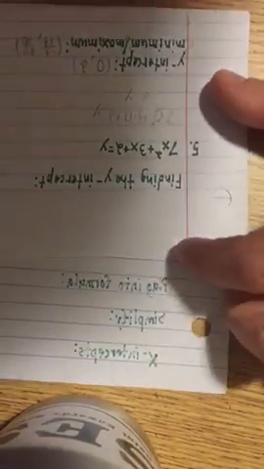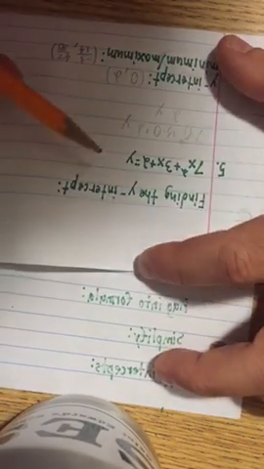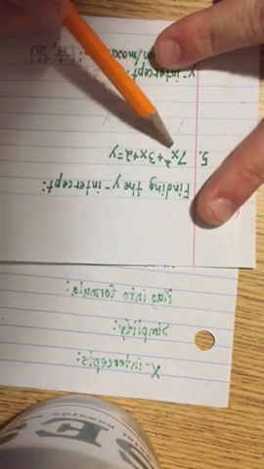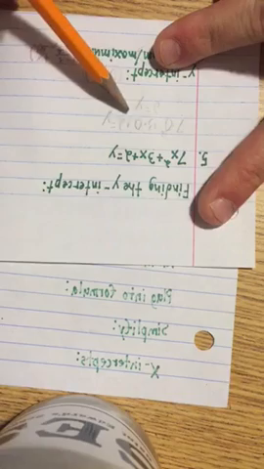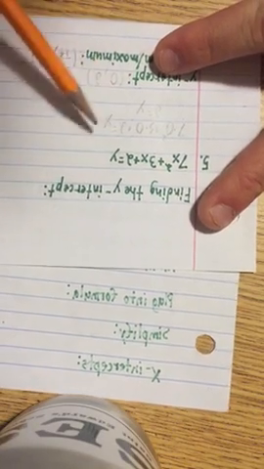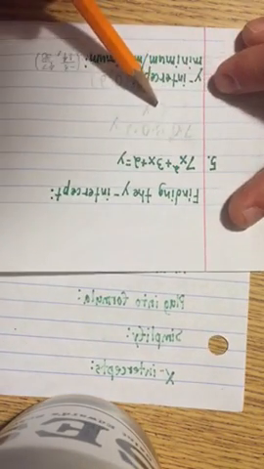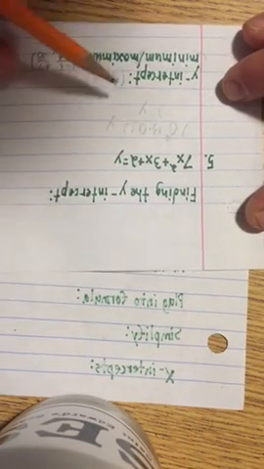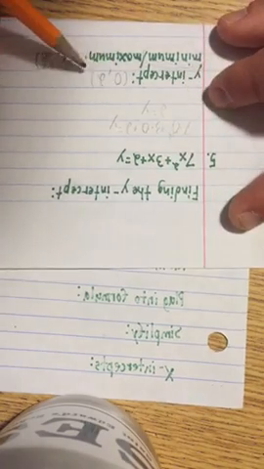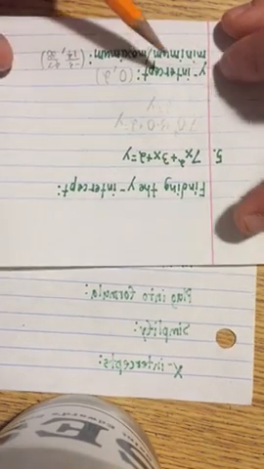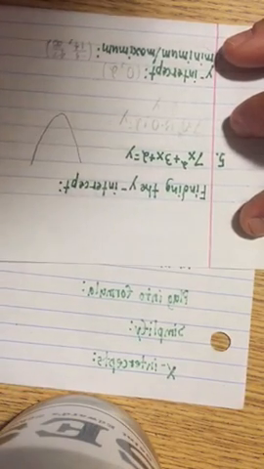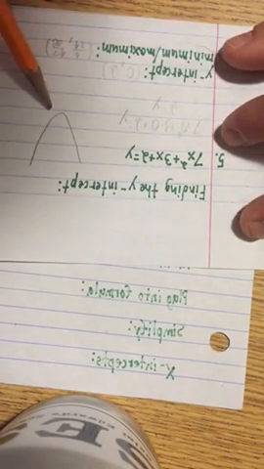So finding the y-intercept is super easy, because we just plug in 0 for x. So we get 7 times 0 squared, plus 3 times 0, plus 2 equals y. Don't even need a calculator for this one. y equals 2. So our y-intercept is going to be x is 0, y is 2: 0, 2. And is it going to have a minimum or maximum? Well, it has a positive scale factor, so it's going to look something like that. So it's going to have a minimum.